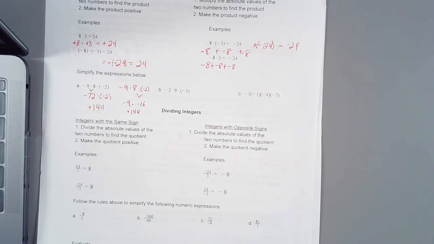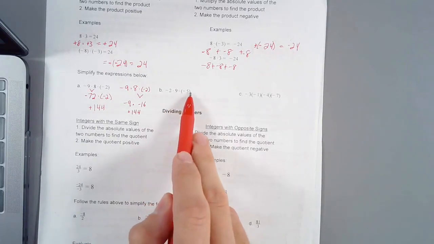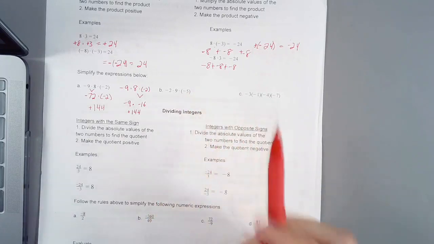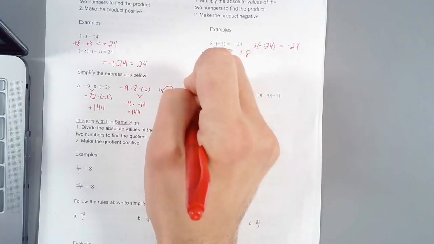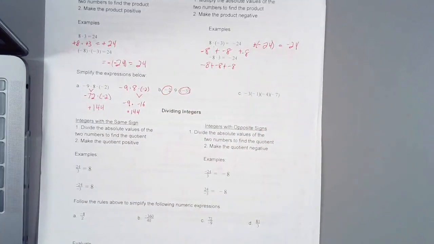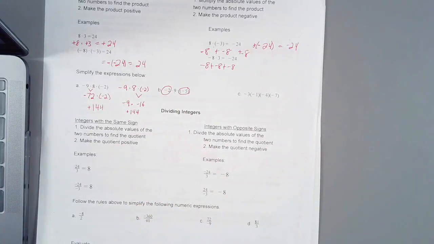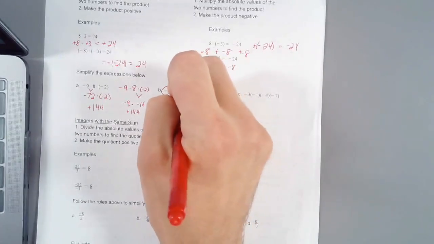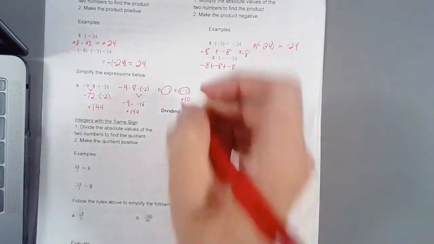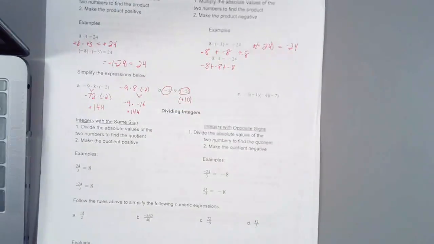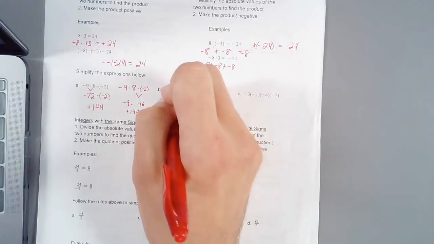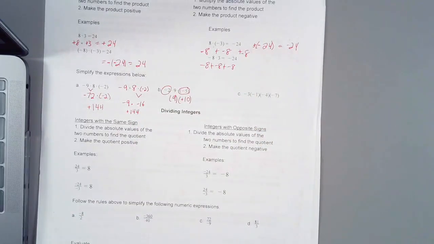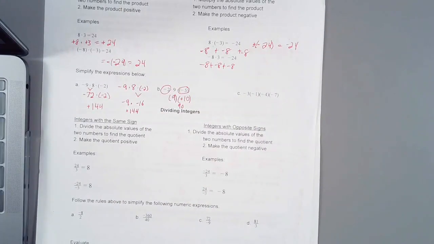So, here, let's think about how I would do this. Negative 2 times 9 times negative 5. I'm going to look for compatible numbers. And I like negative 2 and negative 5 because I know 2 times 5 is 10, and that's a nice number to work with. So, negative 2 times negative 5, I can say is 10 with a positive sign on it, because the same sign gives me a positive number. 9 is what's left over, and that's positive. And 9 times 10 is 90. They're both positive, so I end up with a positive number.